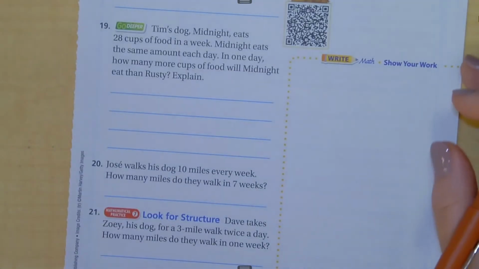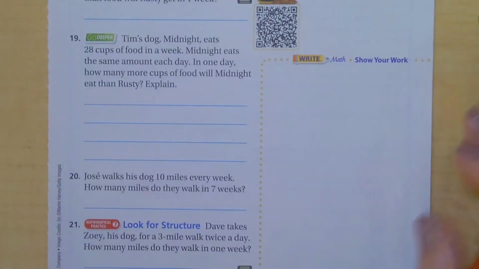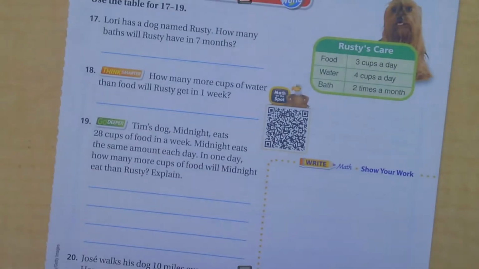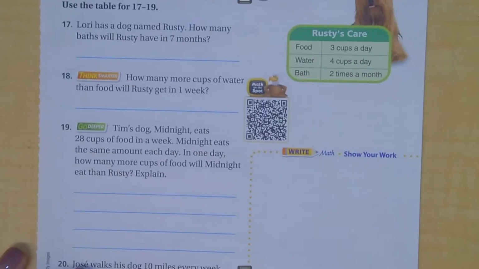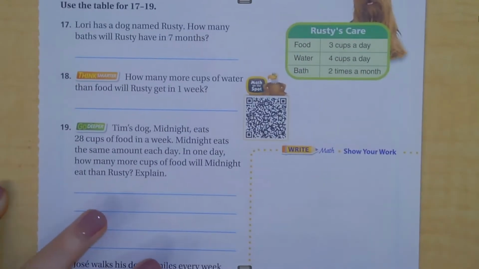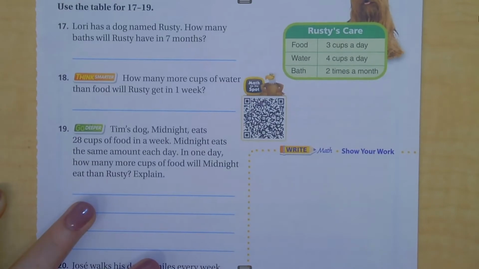All right, grab page 217. Let's keep going. Okay, we have a chart here on the right. This table is titled Rusty's Care. We have a section for food, water, and bath. All right, so for food, he gets 3 cups a day. For water, he gets 4 cups a day, and bath is 2 times a month. All right, so Lori has a dog named Rusty. How many baths will Rusty have in 7 months?